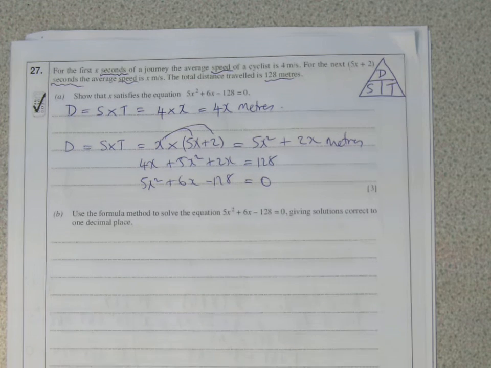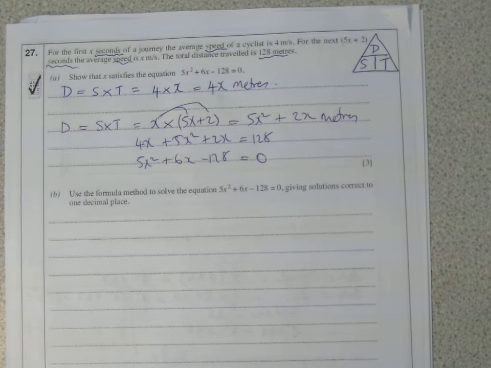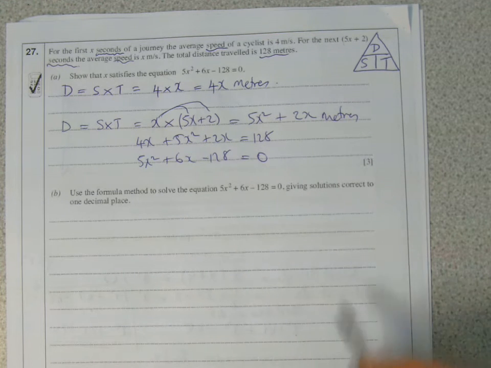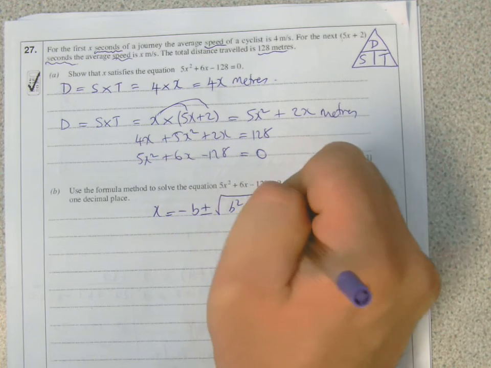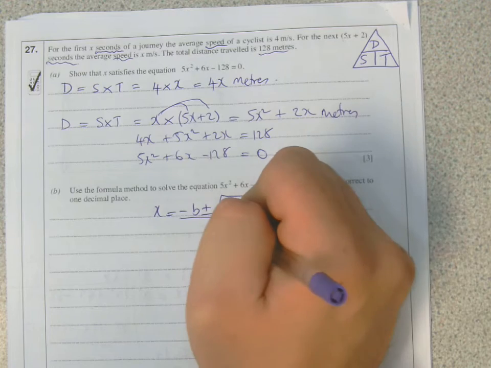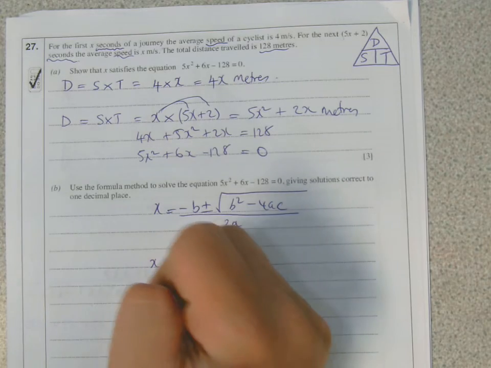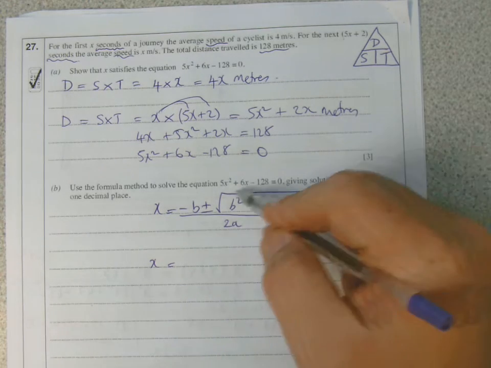We've got a quadratic, and it says to use the formula method to solve the equation, giving your answer correct to one decimal place. This is the calculator paper, and we need to work out what x is. With the formula method, we usually get two answers. The formula is given to us on page 2, so you don't need to remember it: minus b plus or minus square root of b squared minus 4ac, all over 2a. In this case, a is the number in front of the x squared, which is 5.